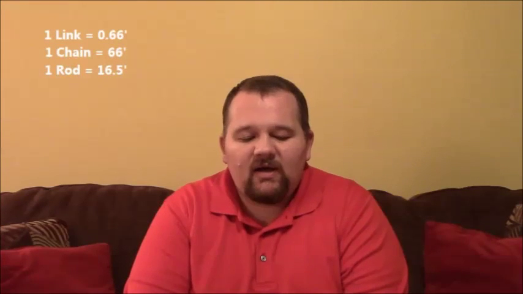conversions are there. A link is 0.66 feet, a chain is 66 feet, and a rod is 16.5 feet.